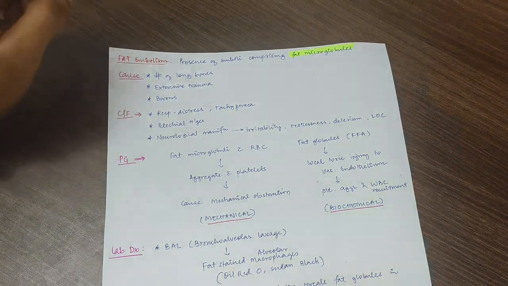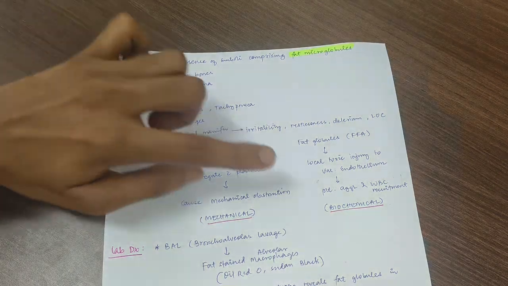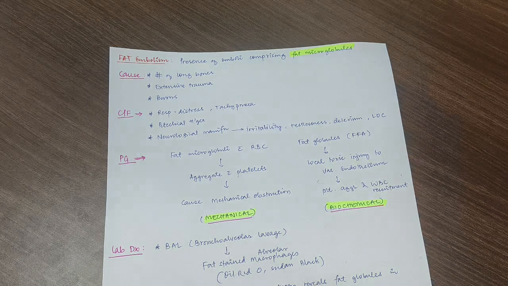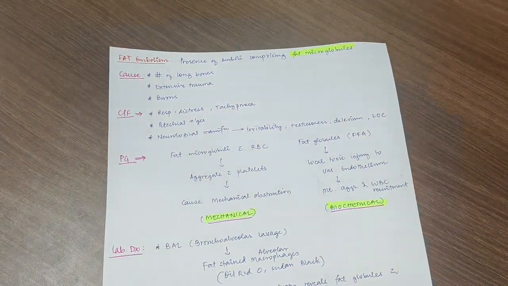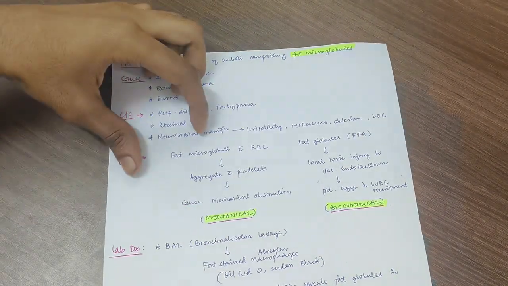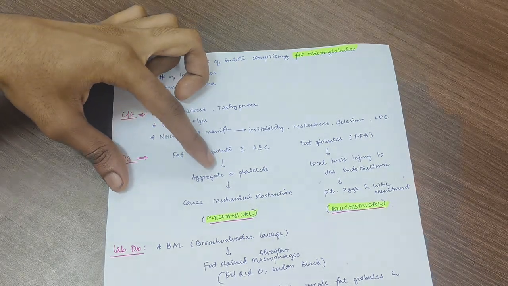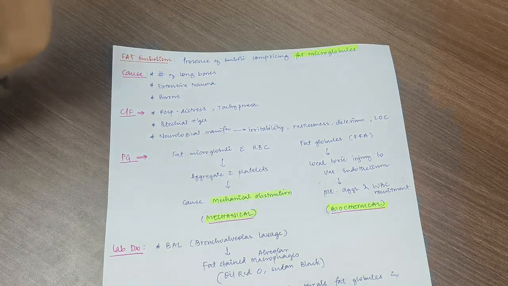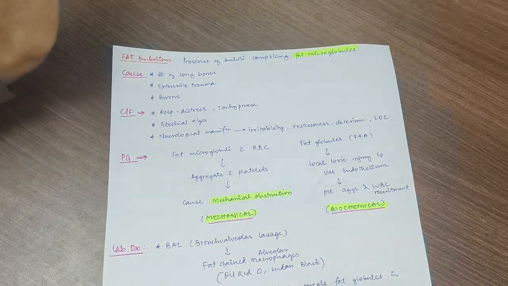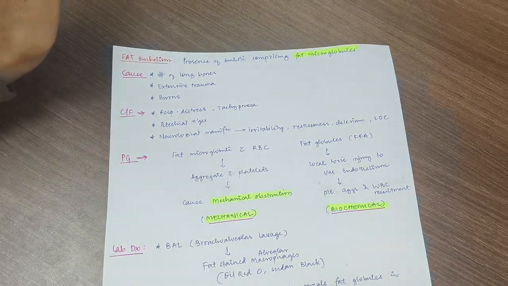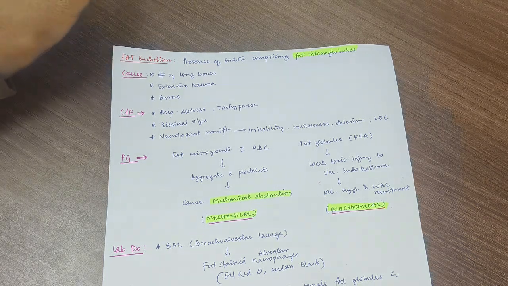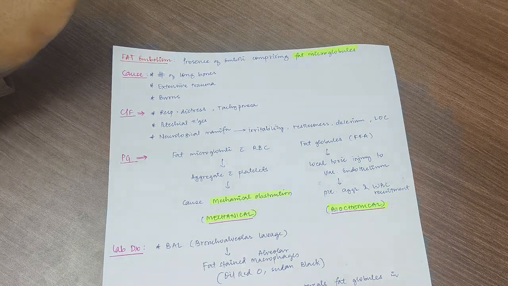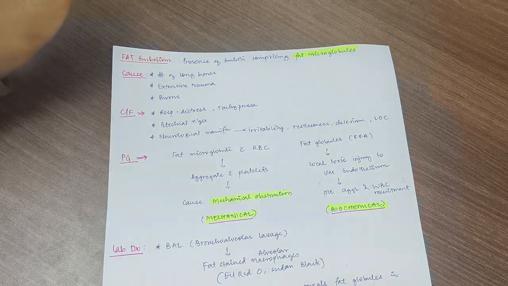What is the pathogenesis? There are two types: one is mechanical injury, the other is biochemical injury. In the mechanical pathway, the fat microglobules combine with RBCs and platelets to form a mechanical obstruction. Next, the fat globules release free fatty acids, which cause local toxic injury to the vascular endothelium, and that brings about platelet aggregation and WBC recruitment. That will lead to fat embolism.